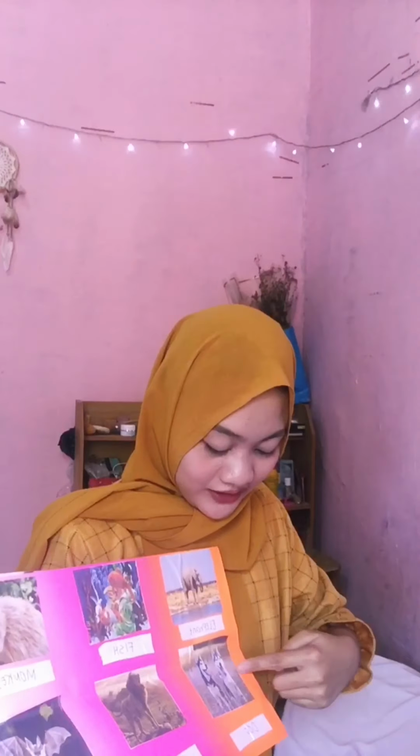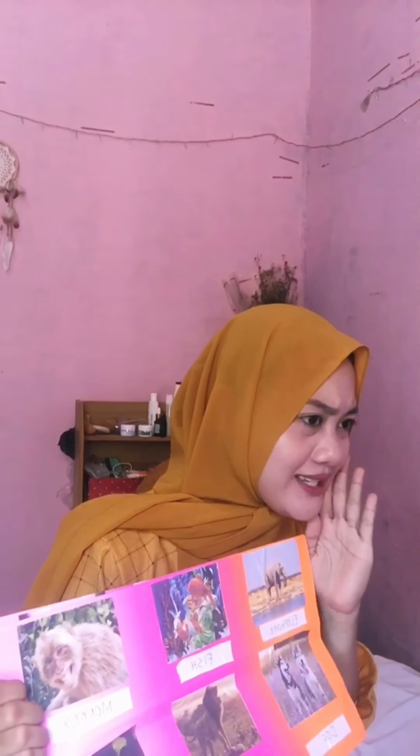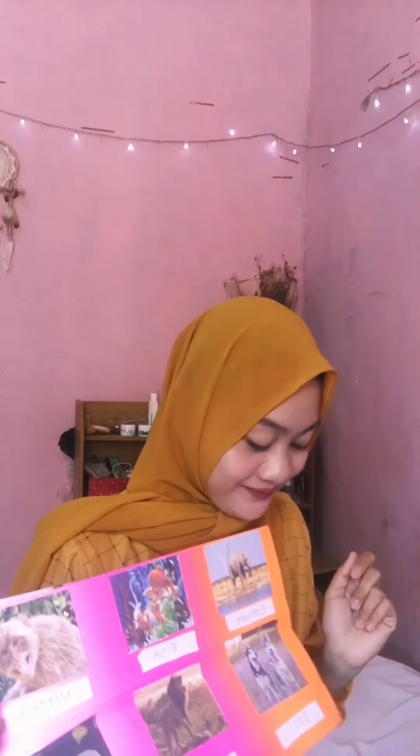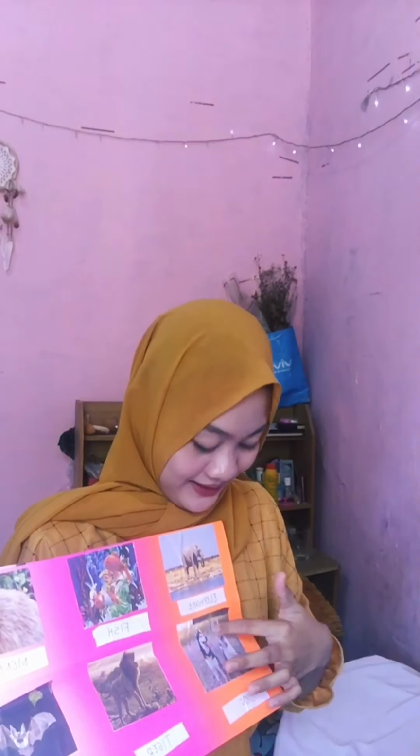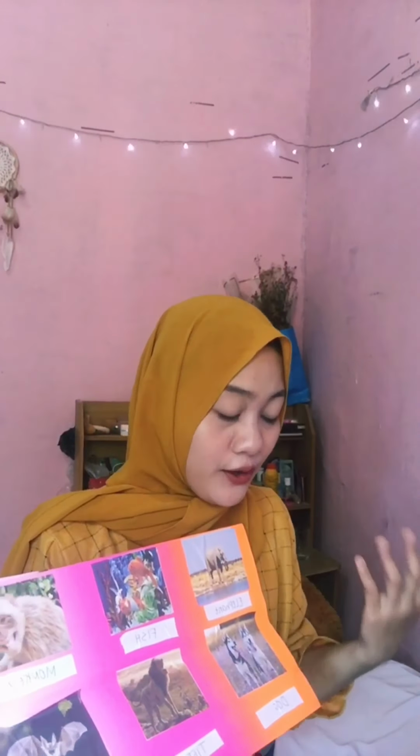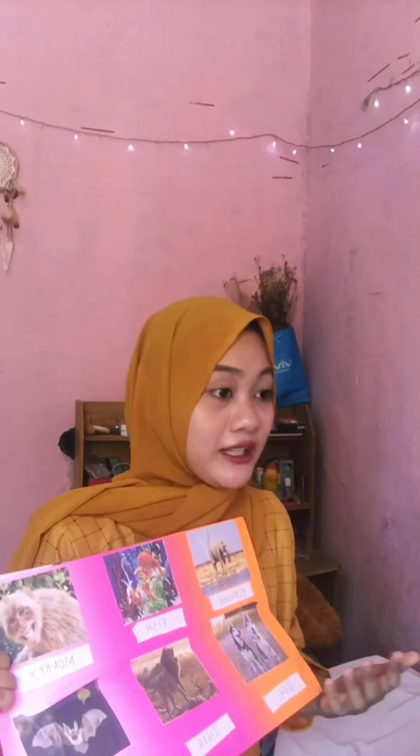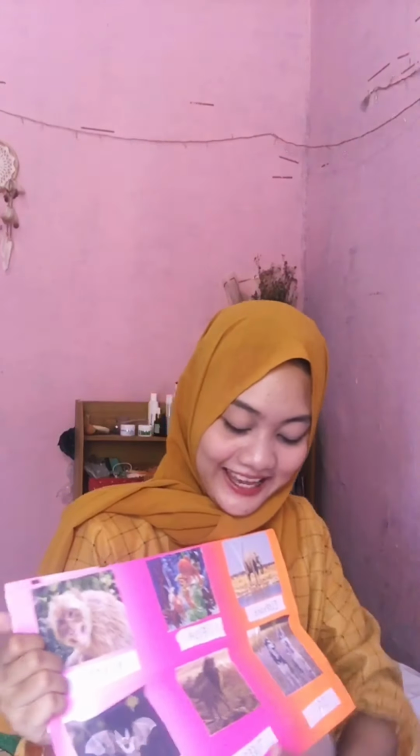Next, we are going to this picture. This picture is dog. Please, Randy, repeat after me. Dog. Dog like this. If you look at this picture or if you see a dog in real life, a dog is like this. So you don't get confused, okay?